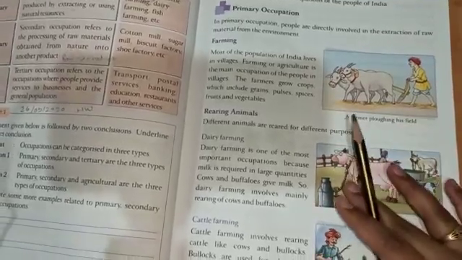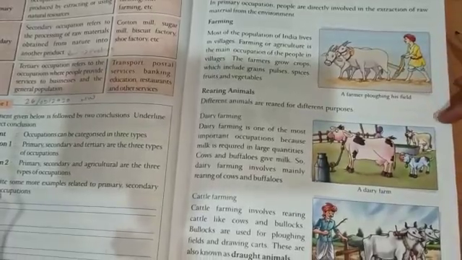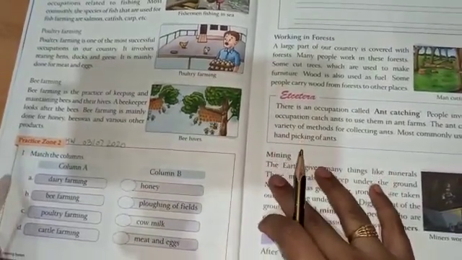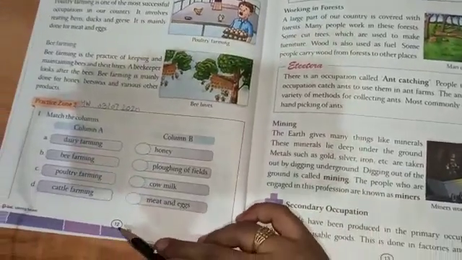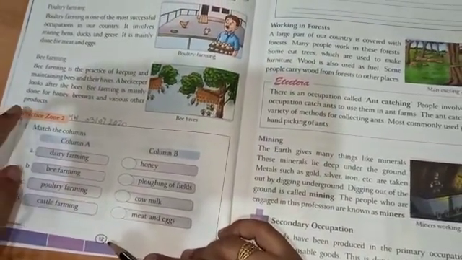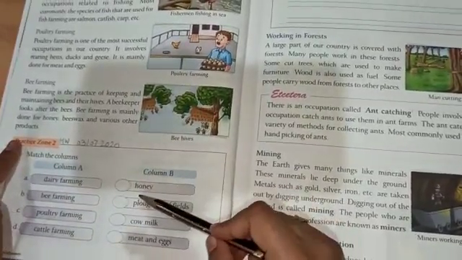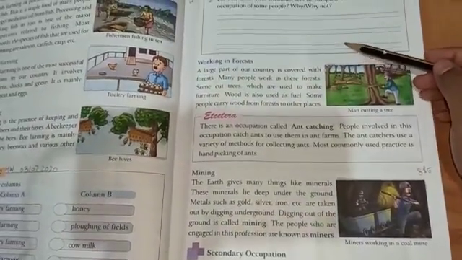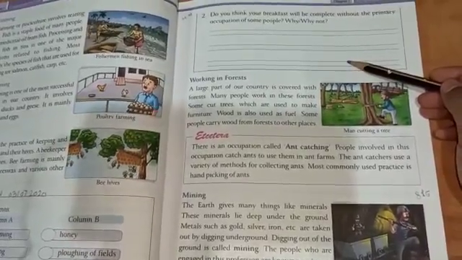So, I hope you all understood what primary occupation is and what the different kinds of occupation are that come under primary occupation. Now, it's homework time. For this week's homework, you have to go to page number 12, practice zone 2. Write the date over here. Solve this match the columns and question number 2. You have to write the answer for this question on your own. Alright, you can take help of your parents.